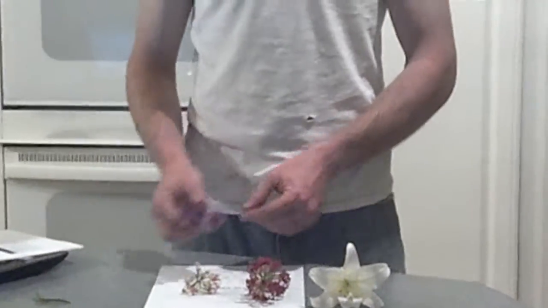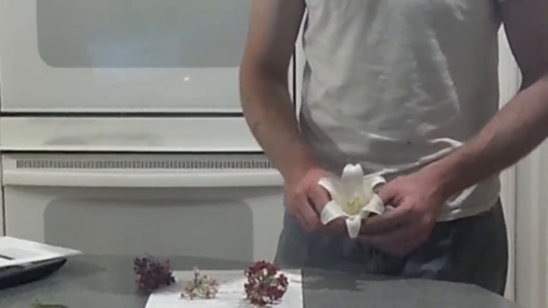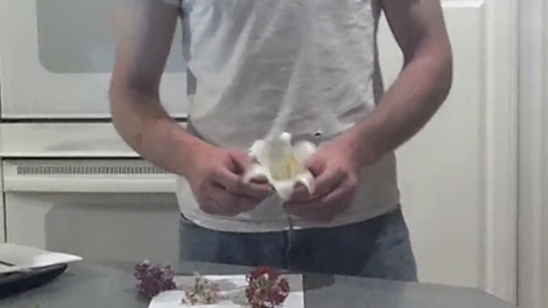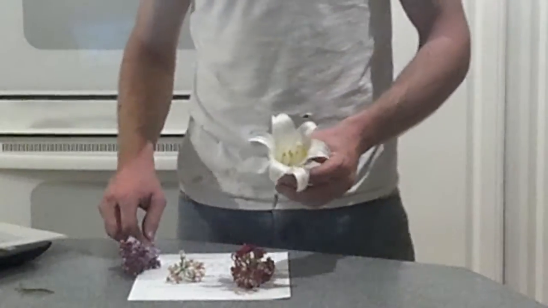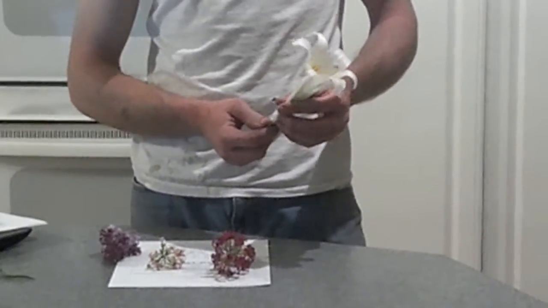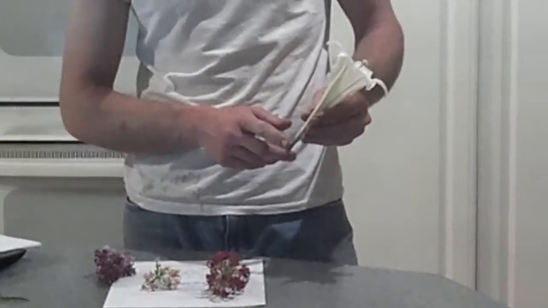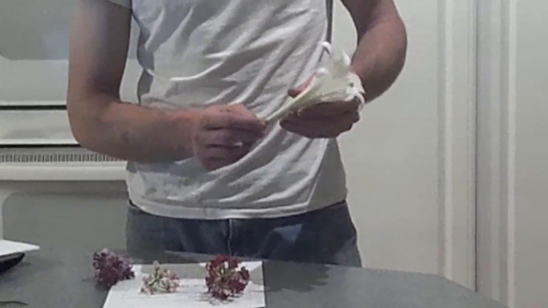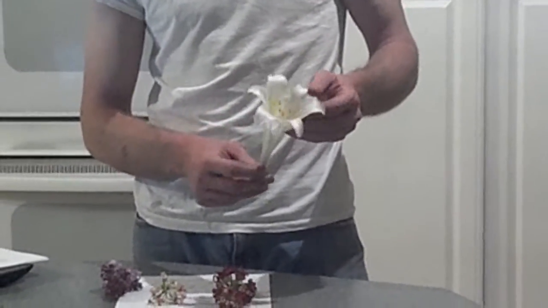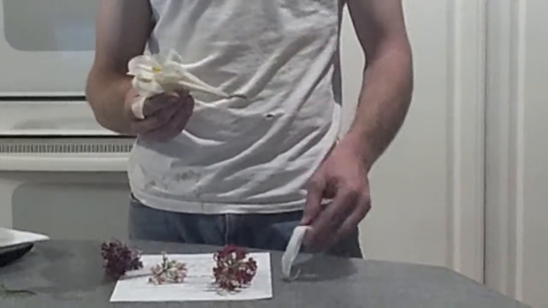To go over the parts, it's probably going to be easiest to look at the Easter lily because it's going to have the largest parts. So on this, I do have the peduncle, I believe you say it. This is the stem of the flower. Not really any visible sepals right here. I can start pulling apart the petals here.